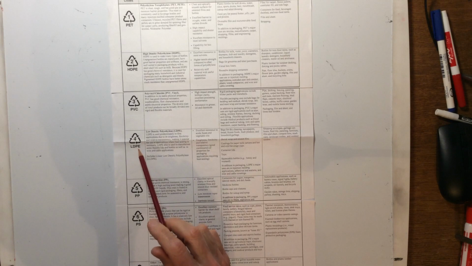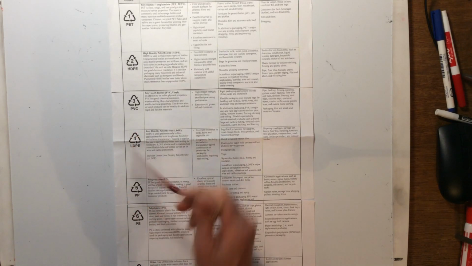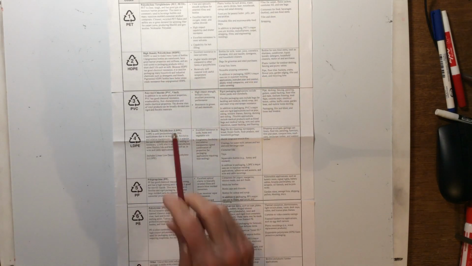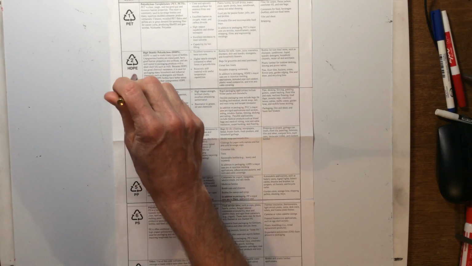Number 4 is another in the family of polyethylene. It's low-density polyethylene, LDPE, and you'll see where some of the properties of these different plastics are actually used in the applications themselves. You see why they might use HDPE over LDPE or vice versa. Number 5 is polypropylene, used in lots and lots of applications. Again, we talked about the live hinge applications.